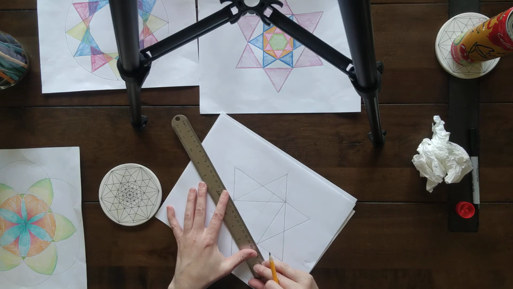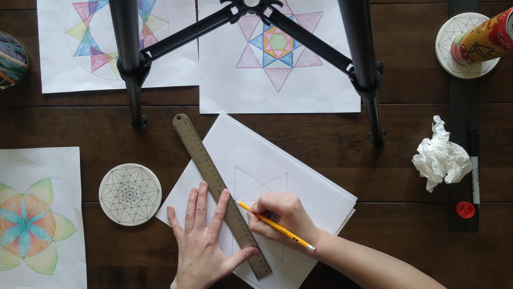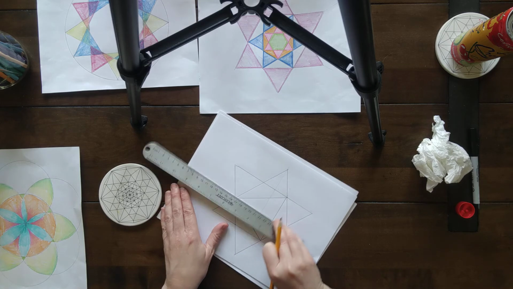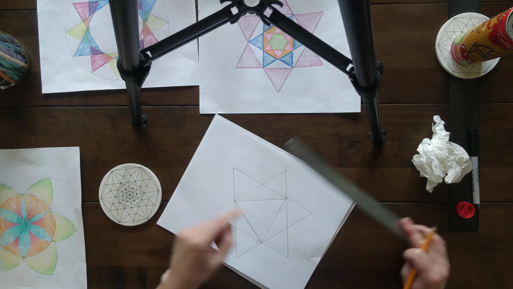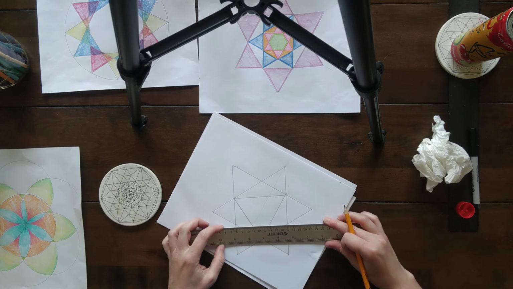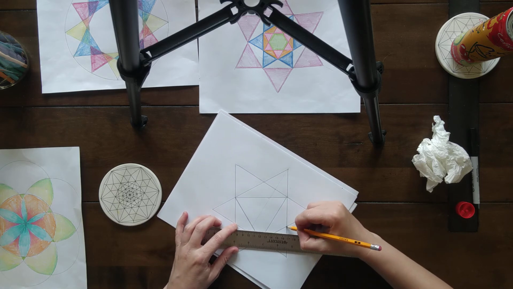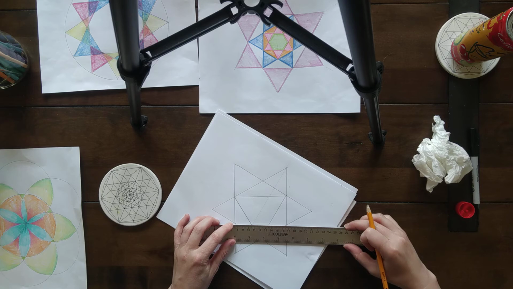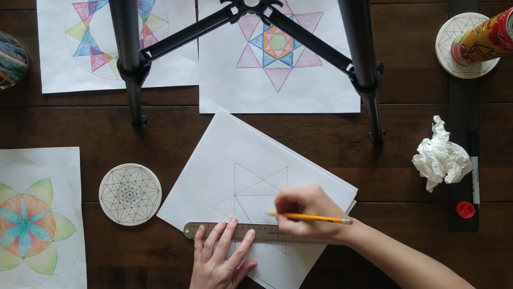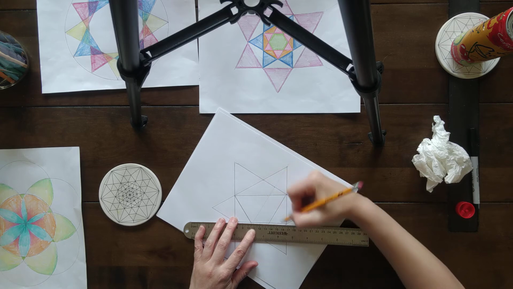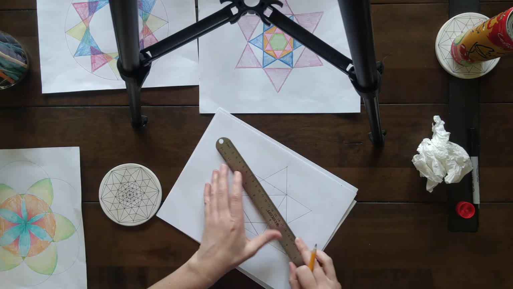Again, this one's just slightly more challenging, mainly because you want to measure it if you can. Now we're going to do the same the opposite way. So I'm going to connect these two with a straight line, and then we're going to connect the two sides of our triangle to that point here.